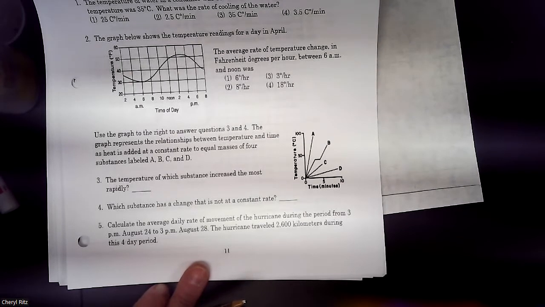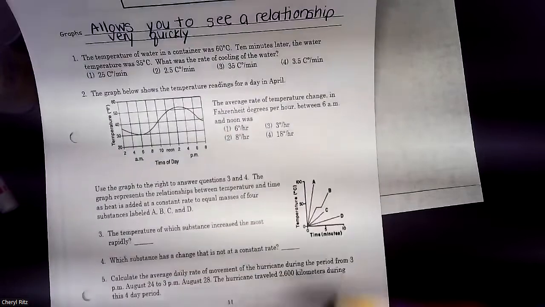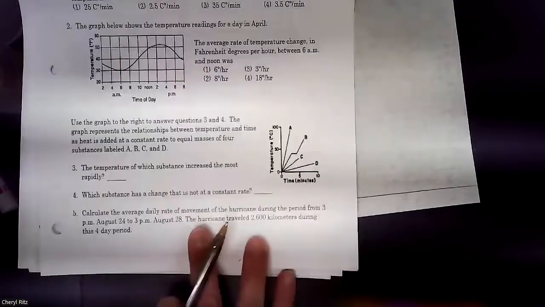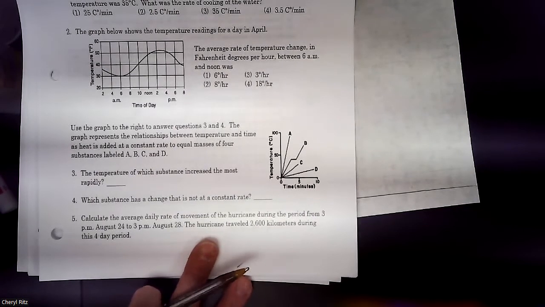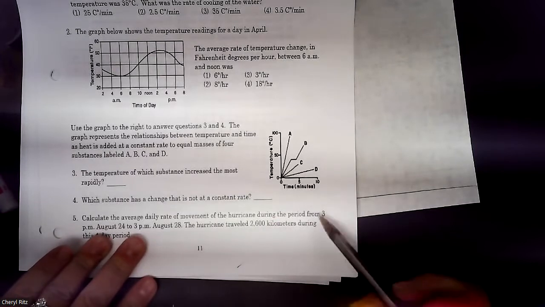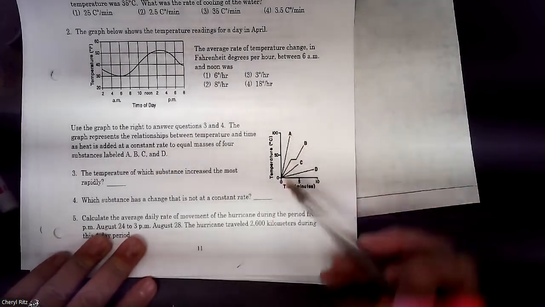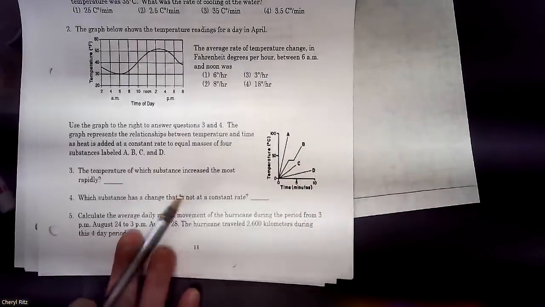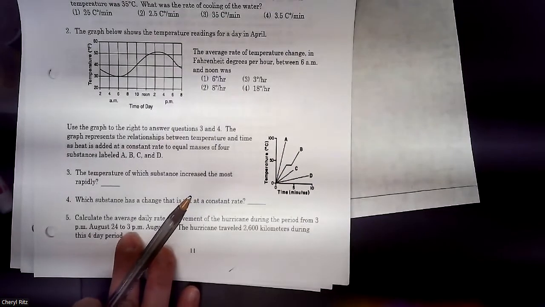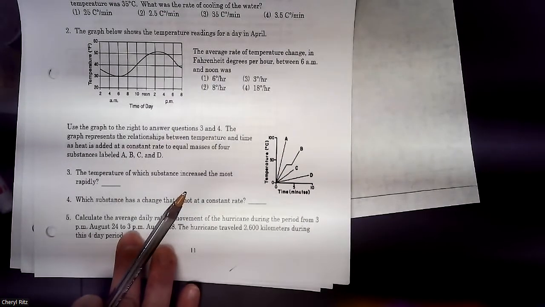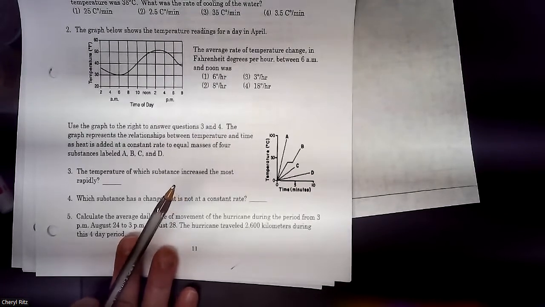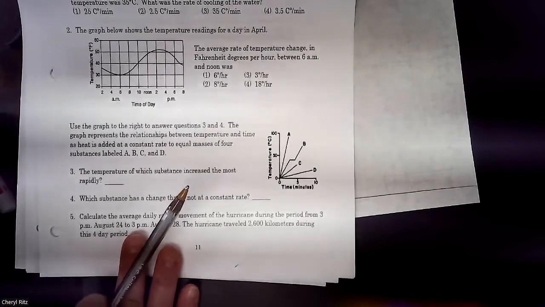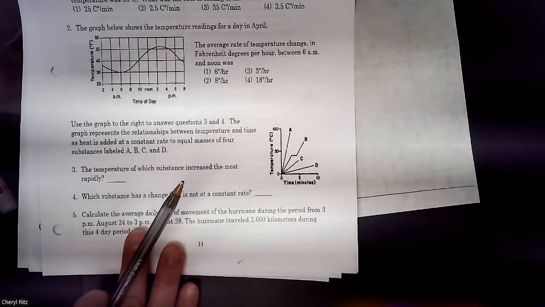Yeah. So if these are ski slopes, which ski slope would the change happen the fastest on? Meaning which one does the elevation change the fastest? That's this one. Which one has the slowest rate of change then? D, because it's the most gentle. That's the bunny hill.